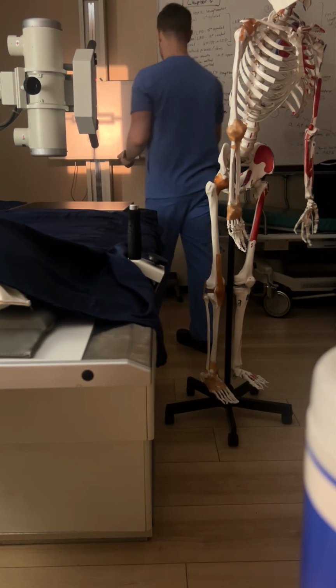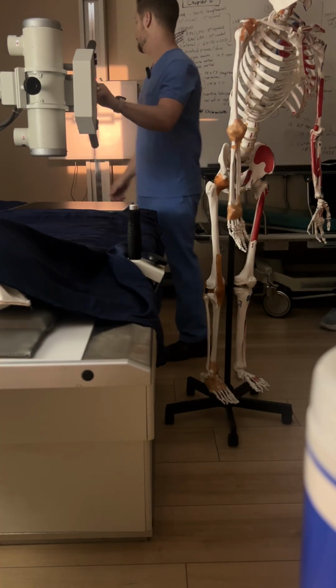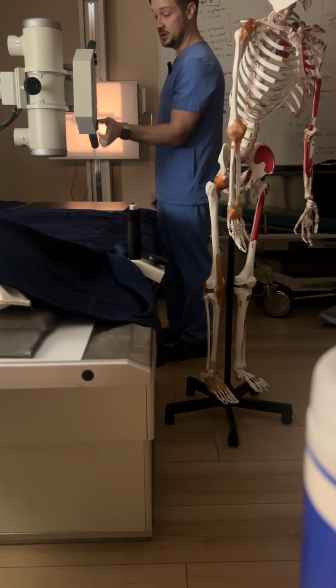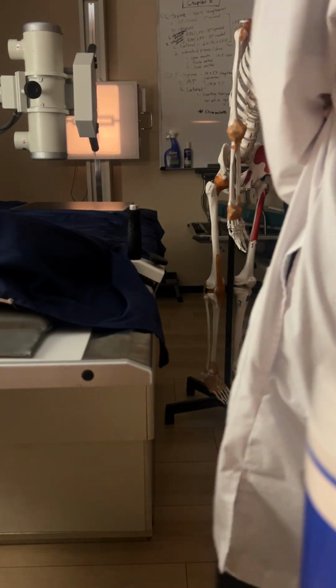If you can image a chest x-ray, though, if you can dodge a wrench, you can dodge a ball. I'm kidding. If you can image a chest x-ray, you can image ribs very easily. So may I have a patient, please? Come on over, Dimitar. Let me grab my markers.